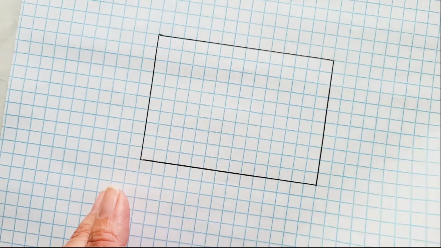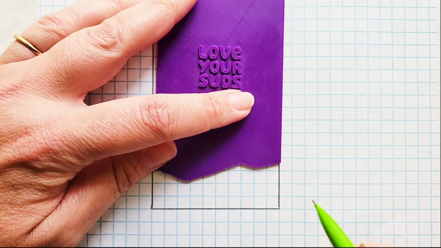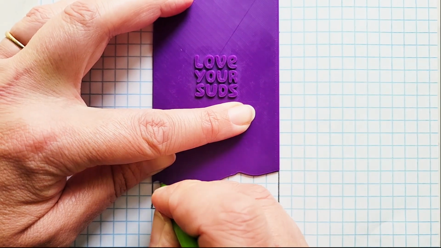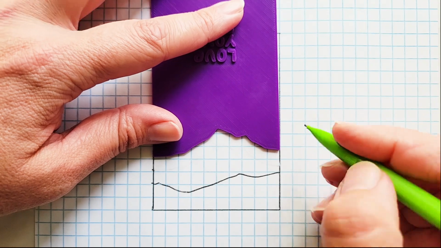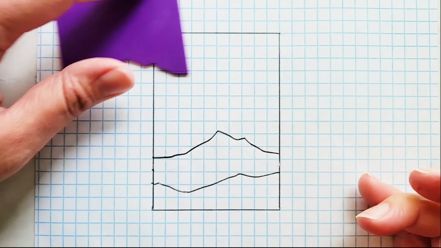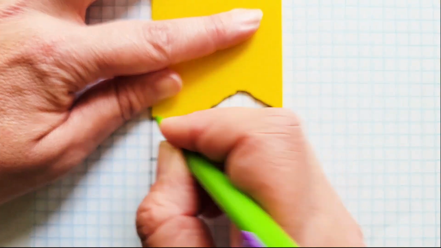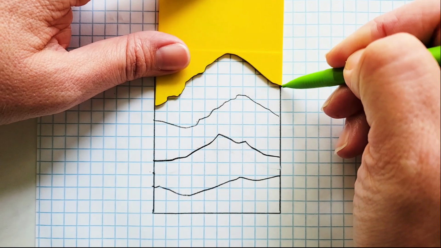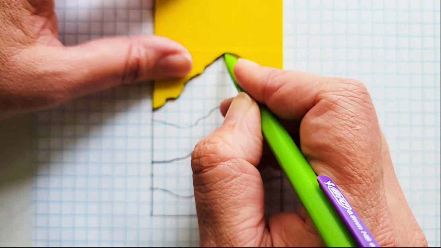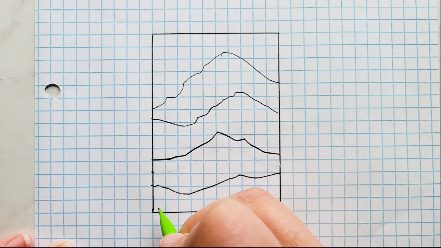Then I decided where I wanted to situate the mountains. You can do the same thing with metric measurements by using metric graph paper. Next, I did the best I could to count the squares in each layer accurately.